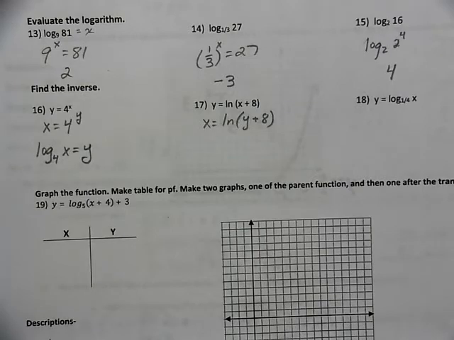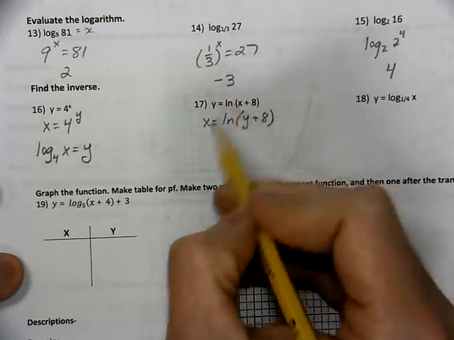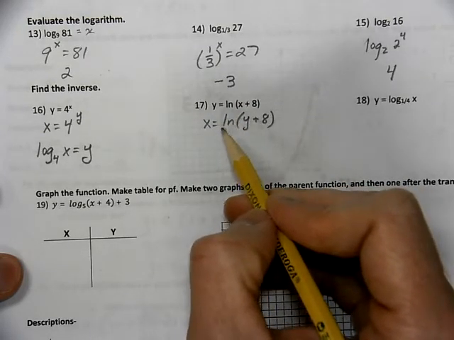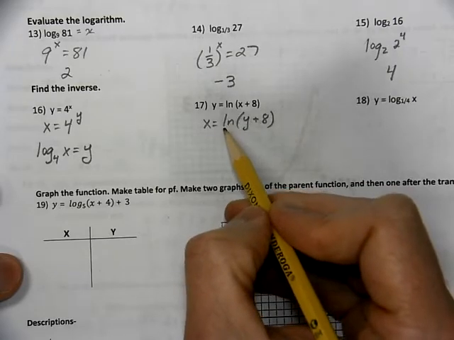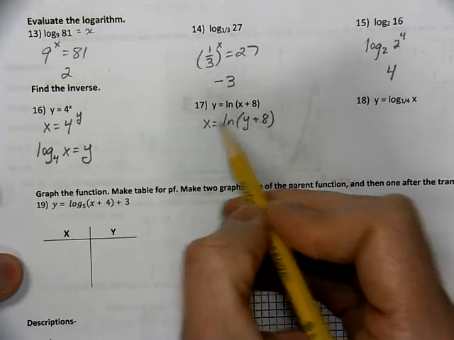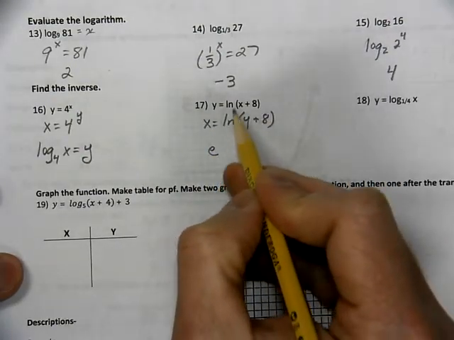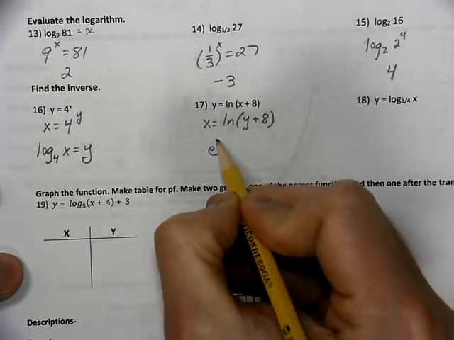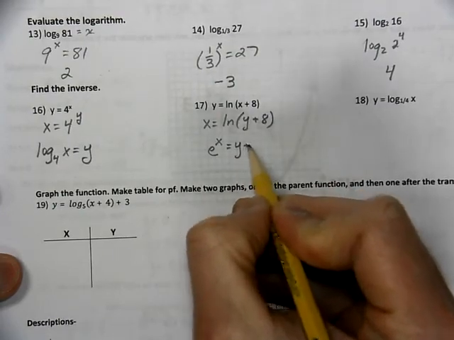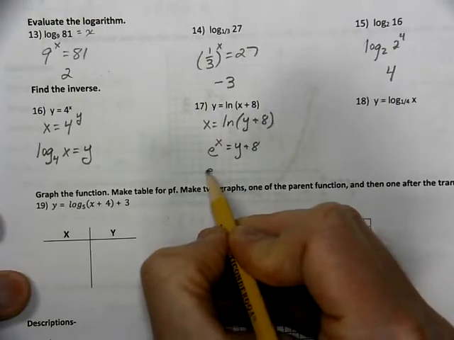So we interchange the x and the y. This time we're in logarithmic form. So the inverse should be exponential. So I'm looking for the base of ln, which is a natural log. The base for ln is e. A logarithm always equals what the exponent is. Then we subtract 8.